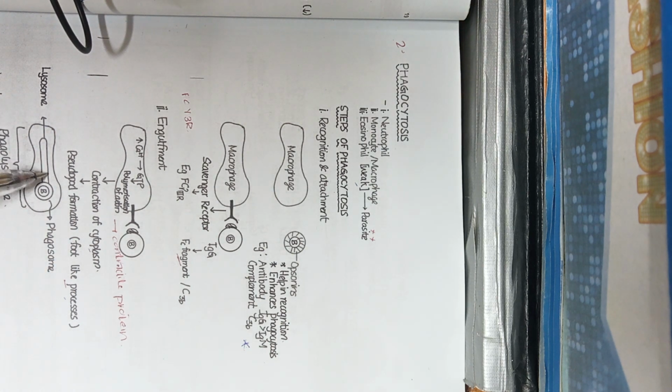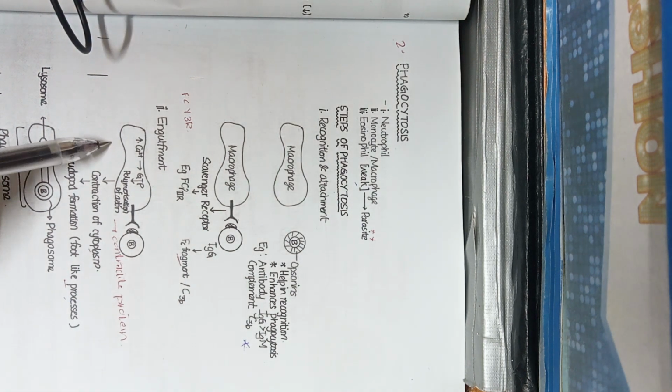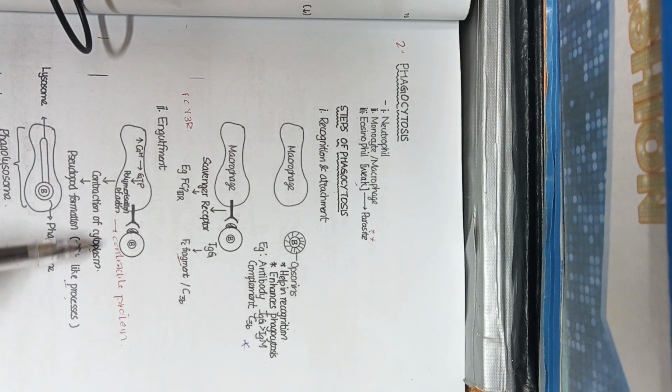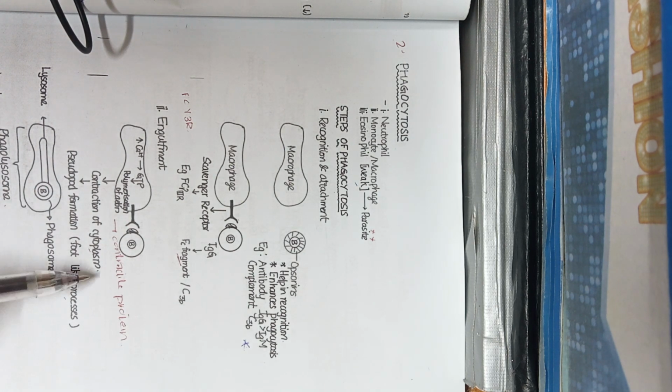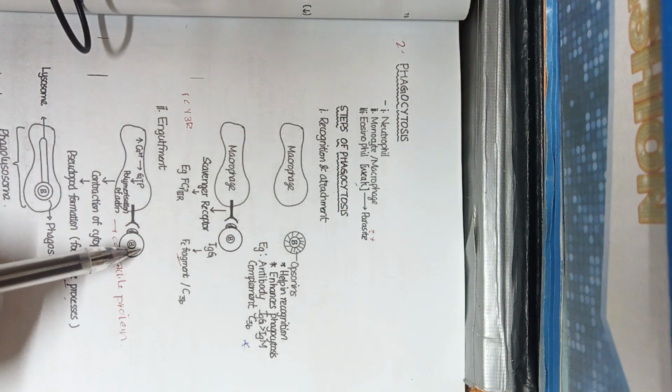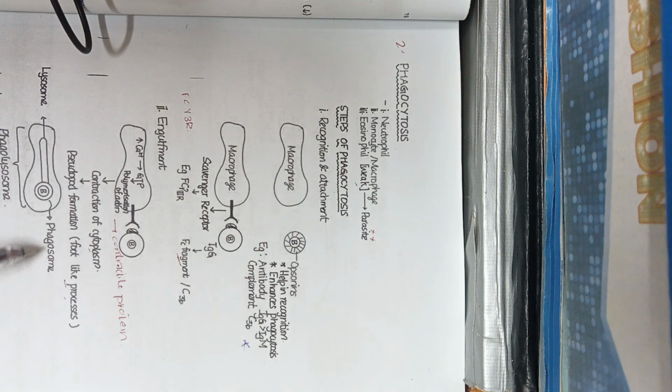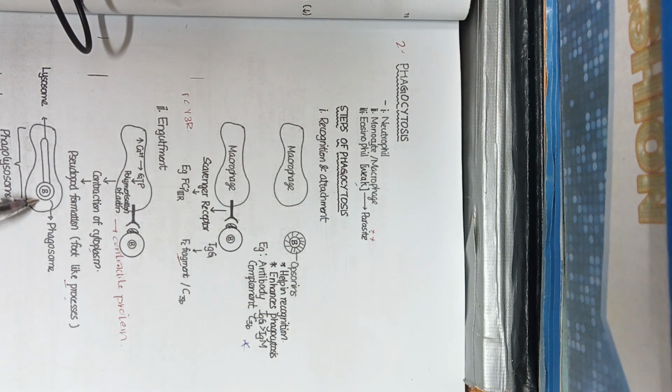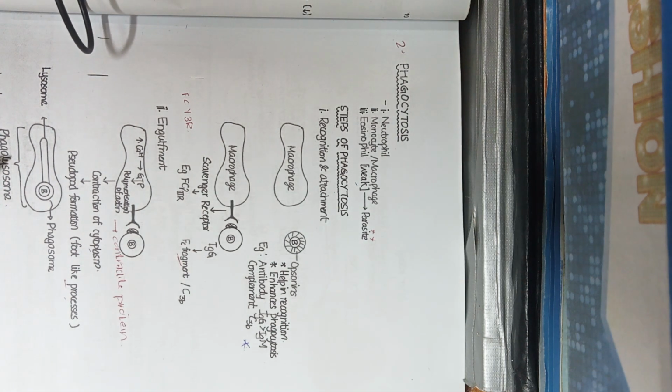Now inside the macrophage is the lysosome. It engulfs this body by pseudopod formation. When this body is surrounded by a double layer, it becomes a phagosome. Now this macrophage will take this phagosome towards the lysosome, and we will call it phagolysosome.